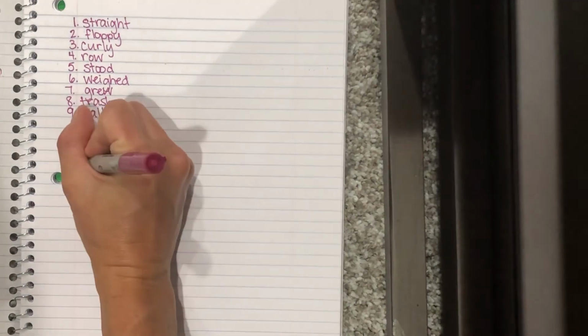So these words can be put in ABC order. Do you think that you could put these words in ABC order? I bet you could.